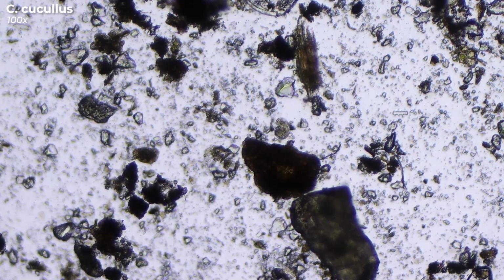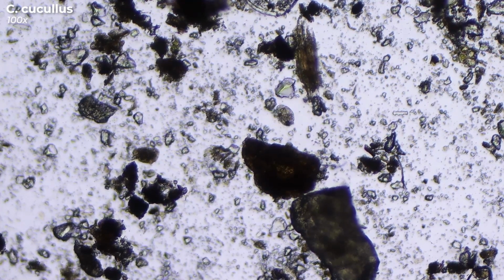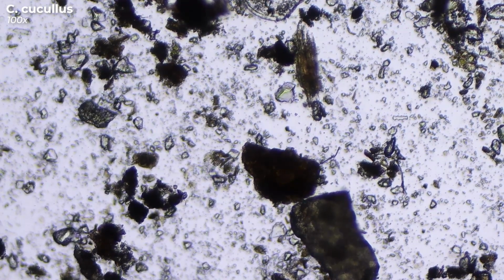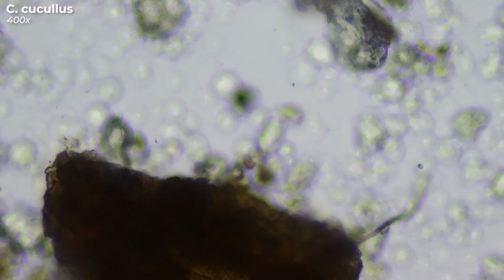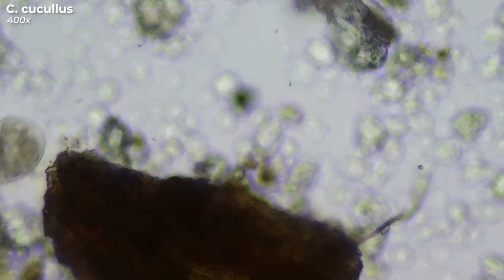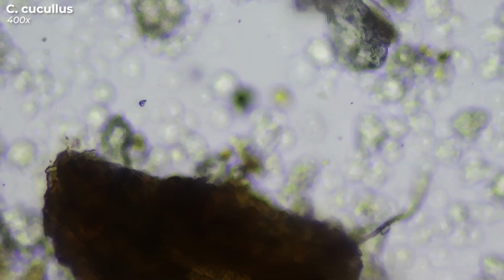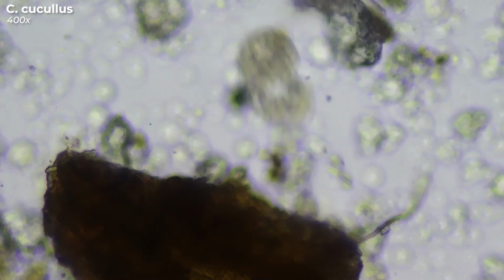This microorganism belongs to the genus of Ciliates. More precisely, its scientific name is Colpoda cucullus. Its shape reminds me of a kidney, and it looks a bit like someone once chewed a piece out of it, but I can reassure you, all Colpoda look like that. It's their typical shape, so everything is fine.